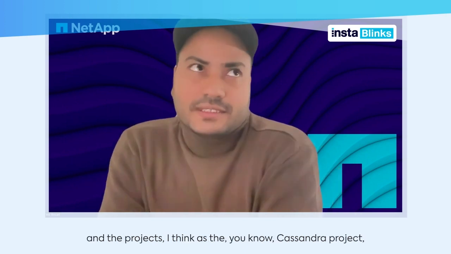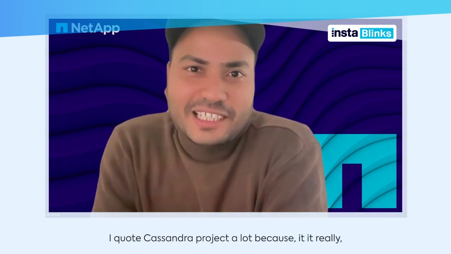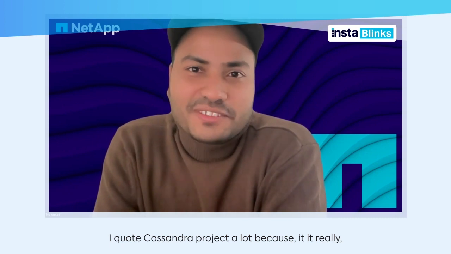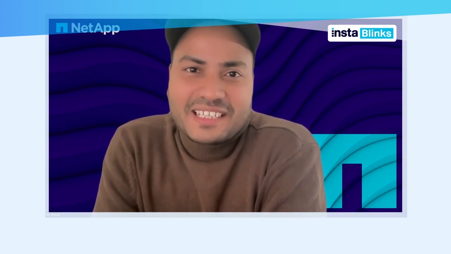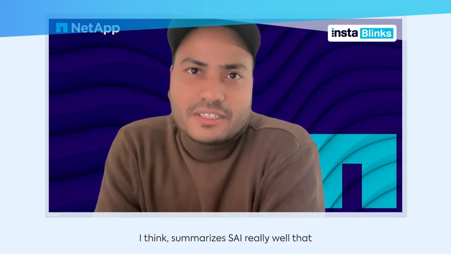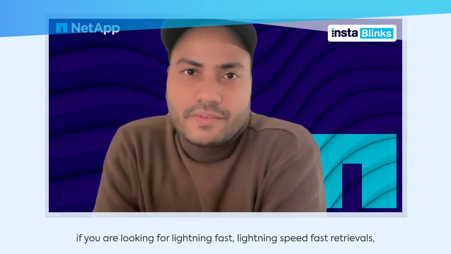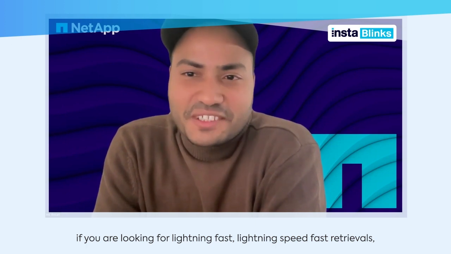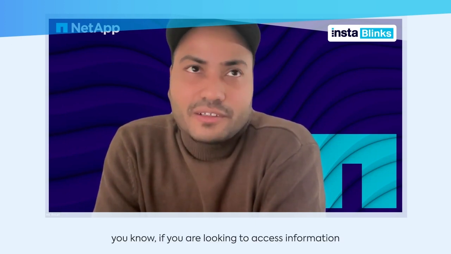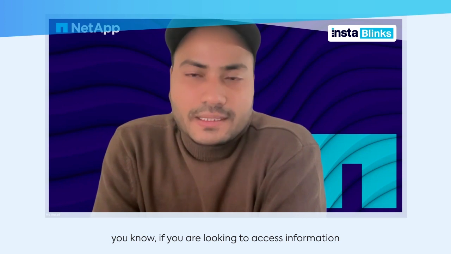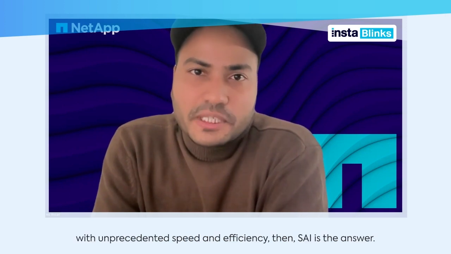And the projects, I think, as the Cassandra project, I quote Cassandra project a lot because I think it really summarizes well that if you are looking for lightning speed fast retrievals, if you're looking to access information with unprecedented speed and efficiency, then SAI is the answer.